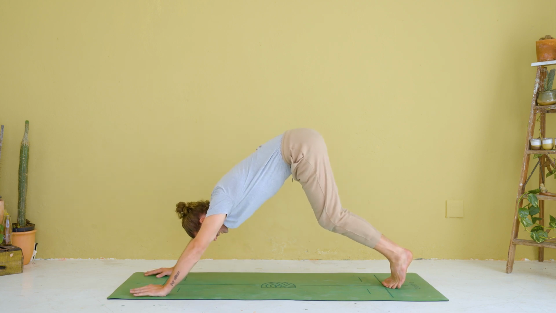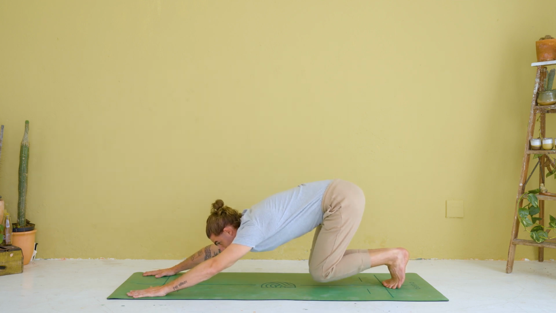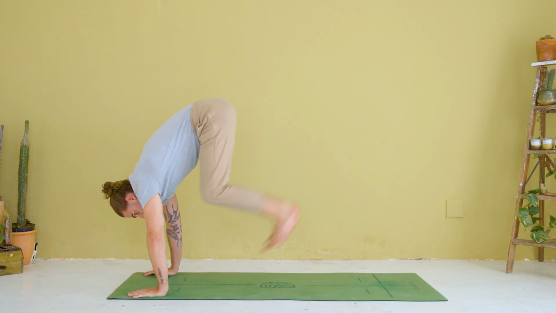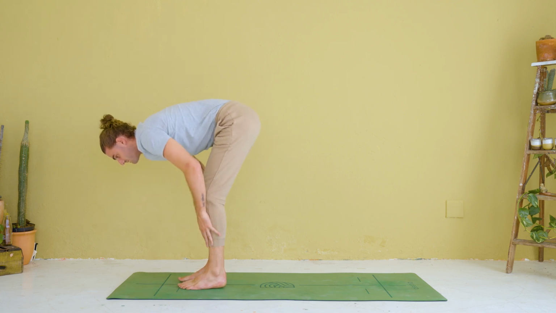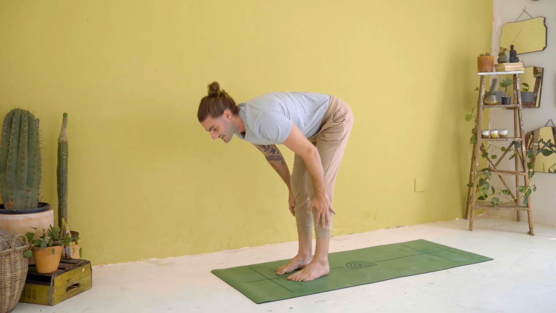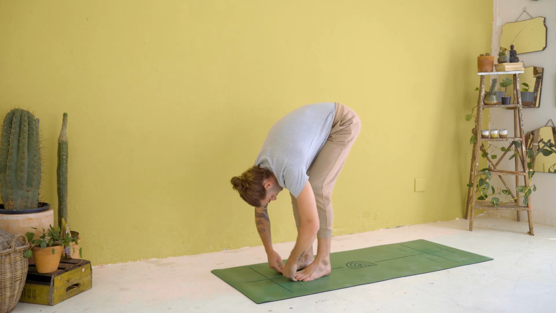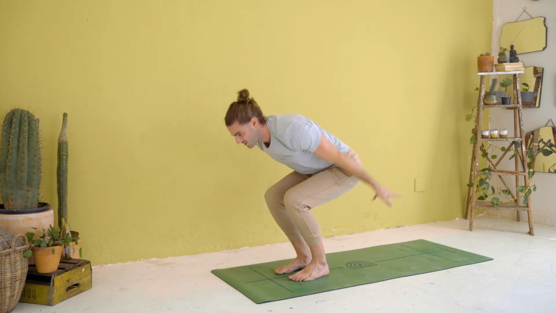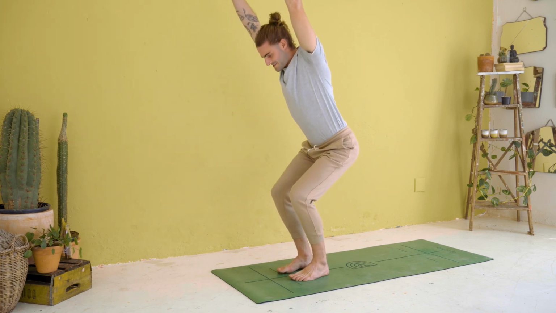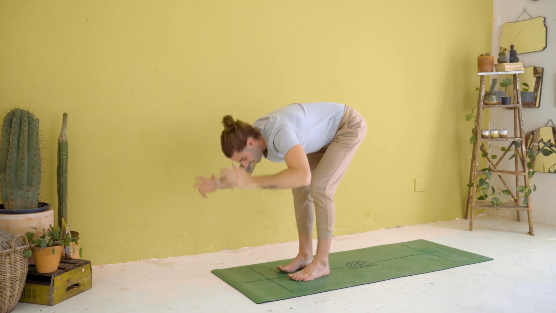Inhale, knees bend. Look forward to load up. Exhale, make your way to the top of your mat. Inhale, halfway lift, reset. Exhale, fold. Inhale, chair pose. Sit down into the heels just momentarily. You swoop your arms up. Exhale, fold and let it go.